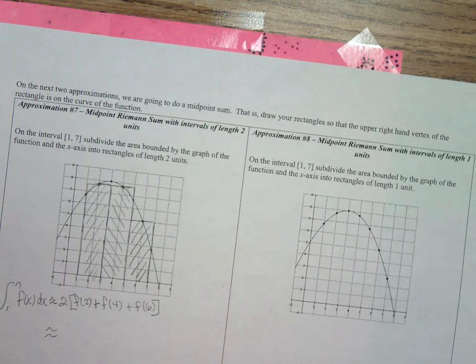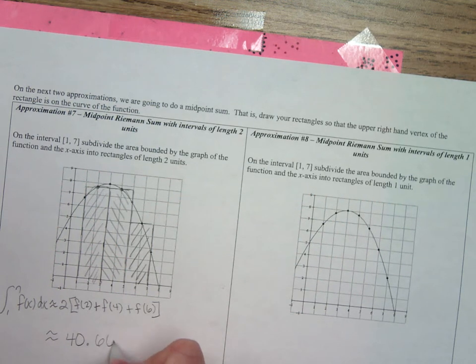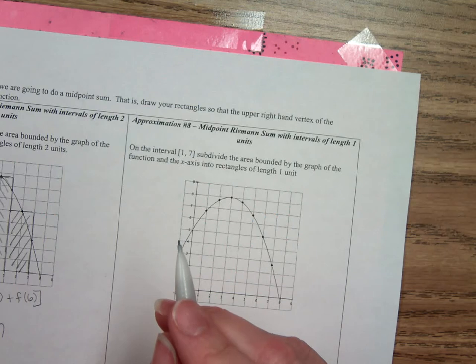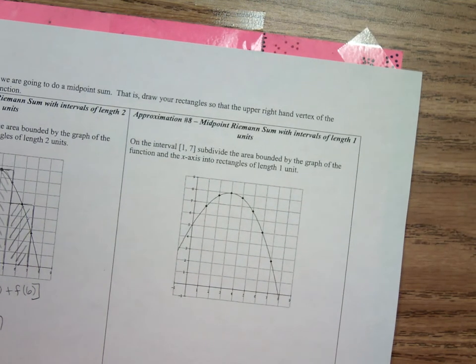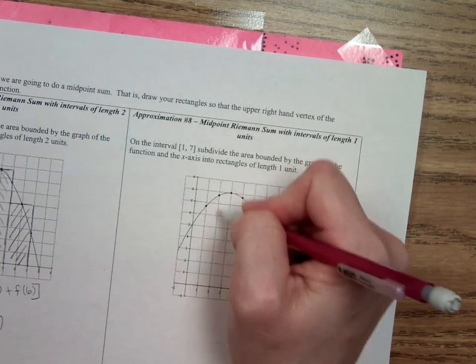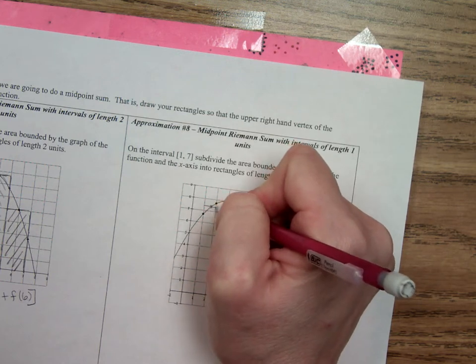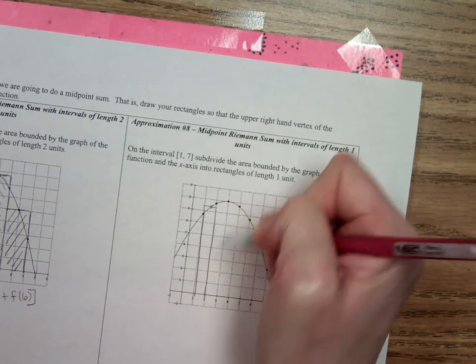What'd you get? 667. All right. Let's do midpoint over here. And this time we're only doing 1 unit with a midpoint. So, like right here, 1.5 is my first. And then 2.5 is my second.